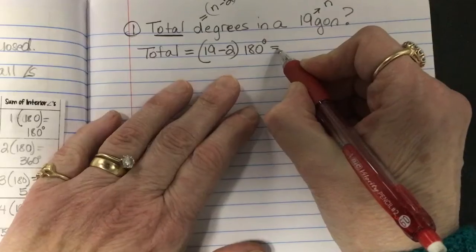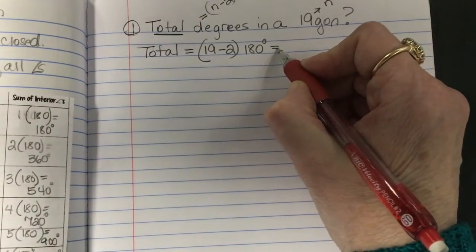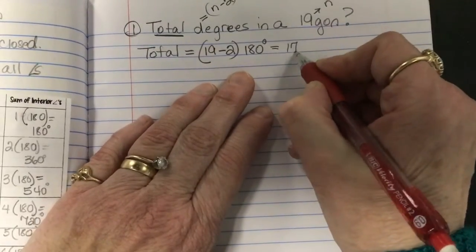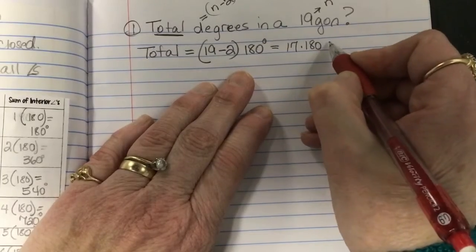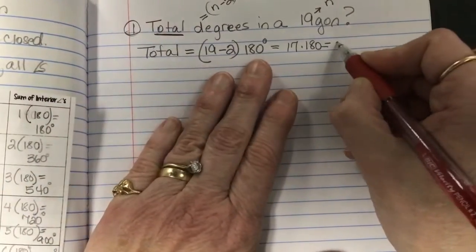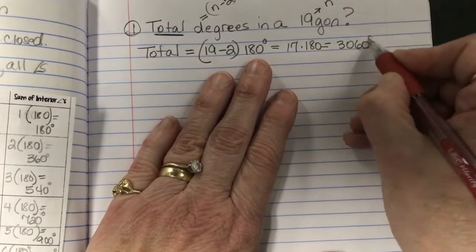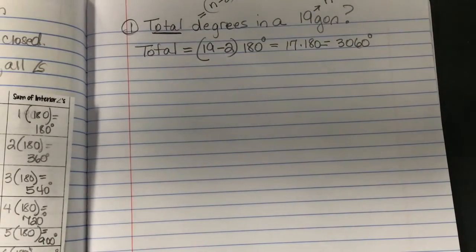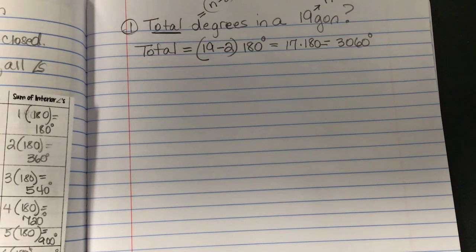19 minus 2 in parentheses times 180 degrees. That equals, now I would do this before I type it in my calculator, 17 times 180 equals, and I'm going to do that work for you, and that is 3,060 degrees. Now all of these will come out even, so you shouldn't have any trouble with those.